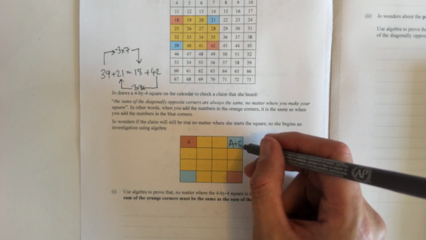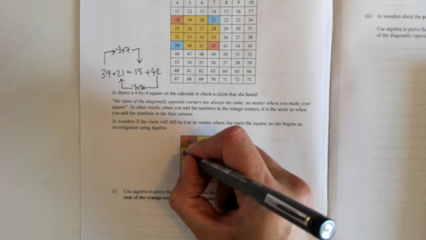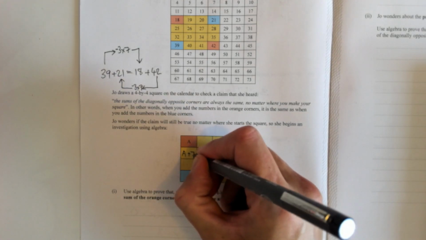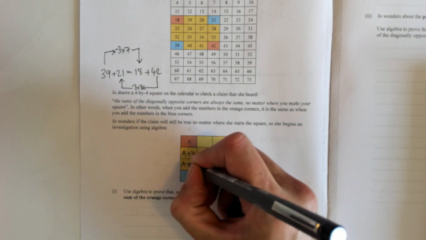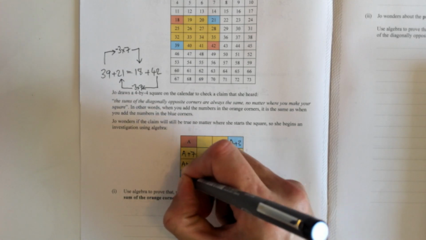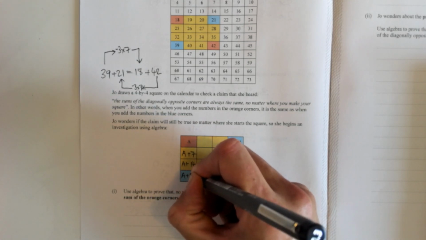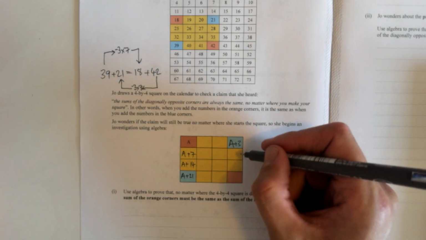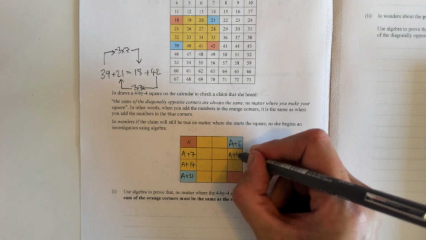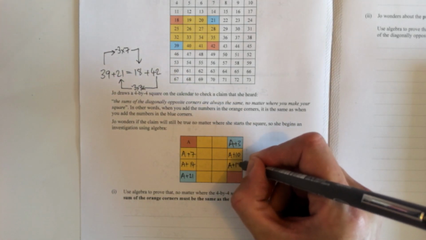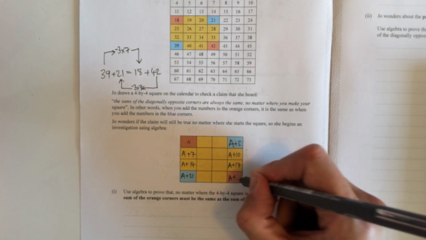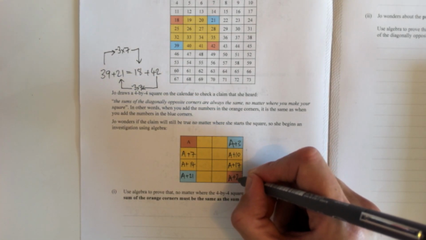That's a plus 3. This is a plus 7. This is a plus 14. And this is a plus 21. This is a plus 10. This is a plus 17. This is a plus 24.